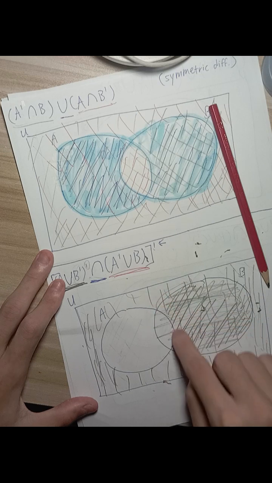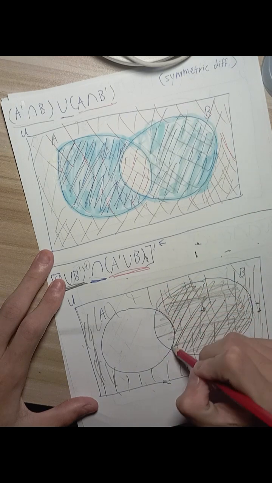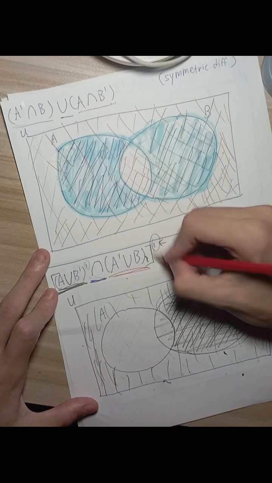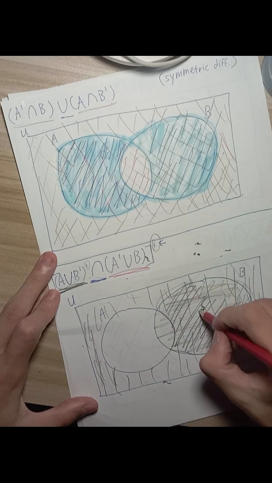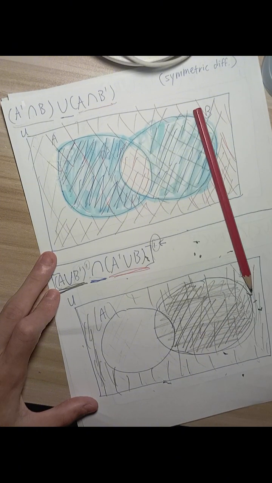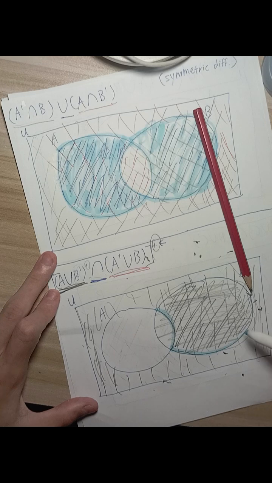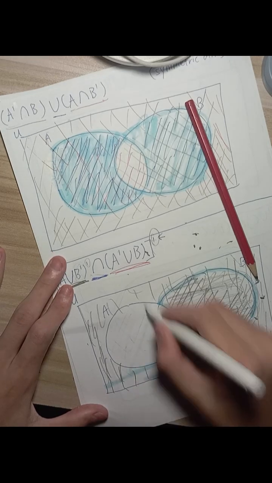So this part is the intersection. But then since there's a prime over here, we cannot shade this. Instead, we have to shade the rest except the shaded part, which is this. So everything except this part should be shaded. So it's this part.